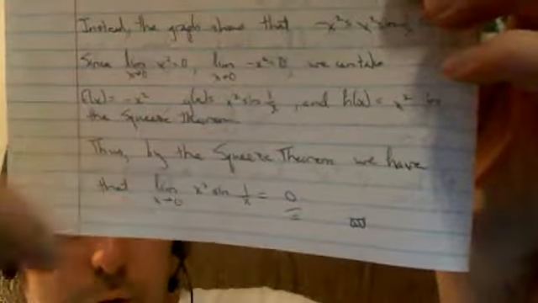So we take f of x equals negative x squared, g of x equals x squared sine 1 over x, and h of x equals positive x squared. We take those functions in the squeeze theorem, and then we have, thus by the squeeze theorem, that the limit as x approaches 0 of x squared sine 1 over x equals 0. And you're done.